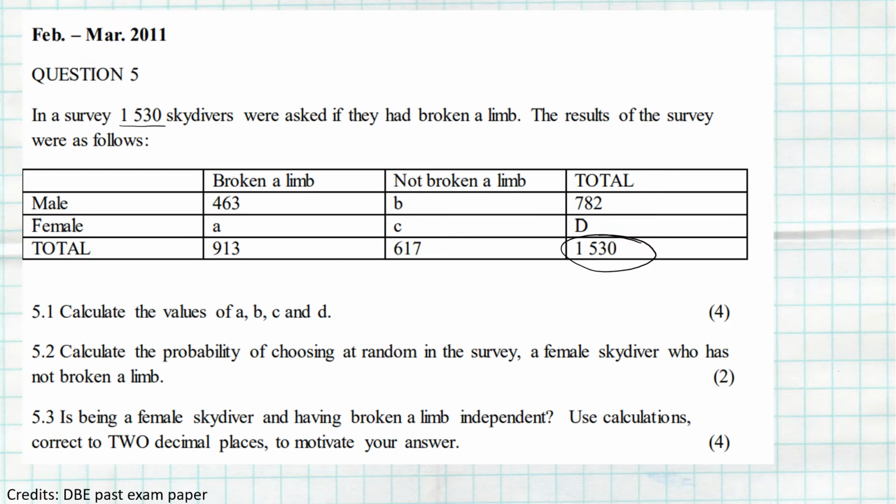The results of the survey are as follows. For 5.1, they say calculate the values of A, B, C, and D. You need to calculate this using your contingency table. Look at this, quite interesting. Very, very simple. You have 463 plus A.